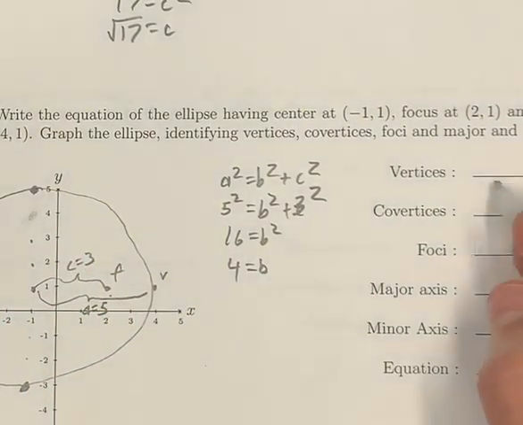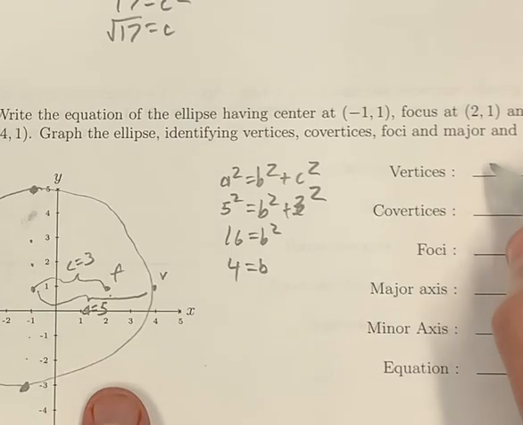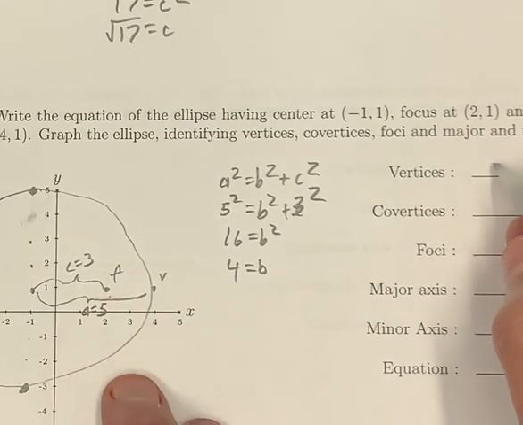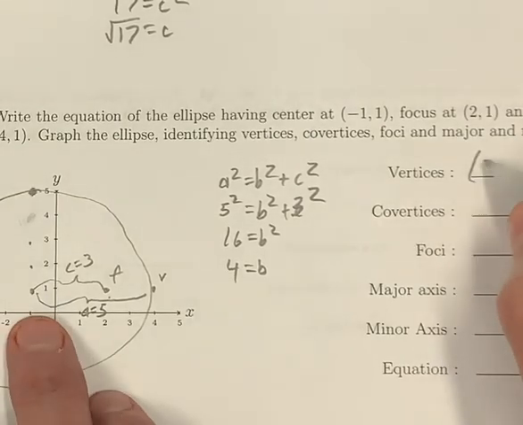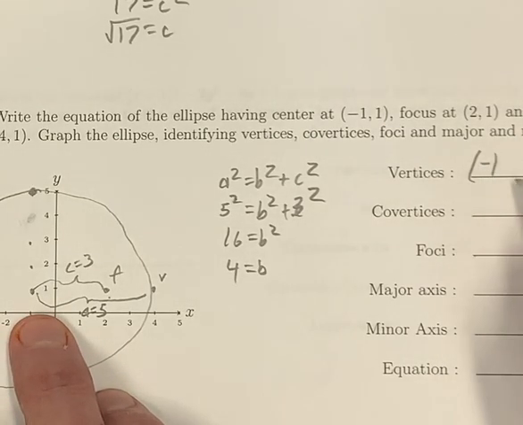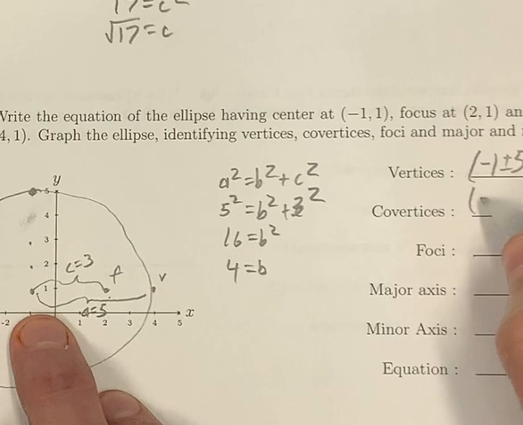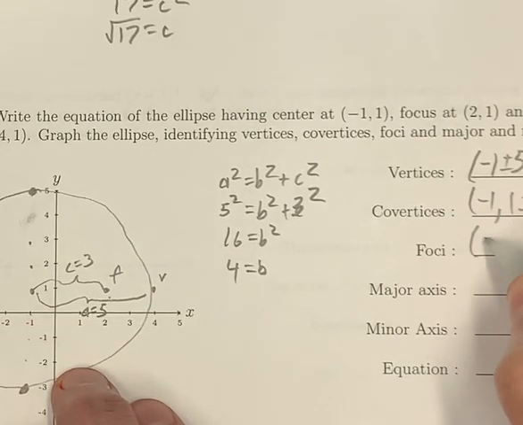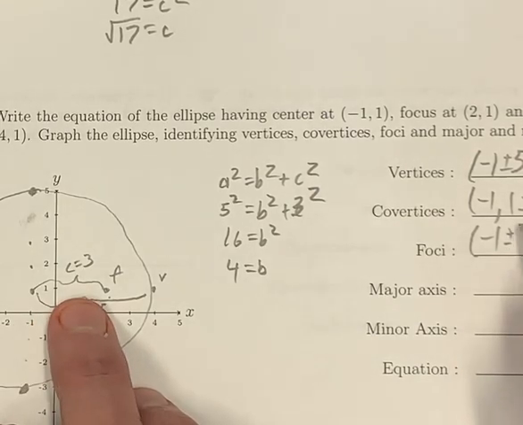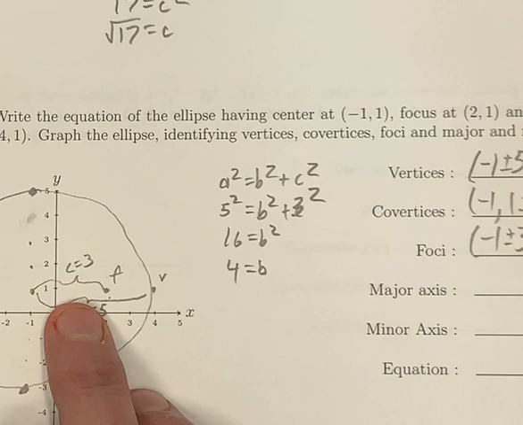Okay, so how do I write those? Well, they're points. So you could write the vertices as 4, 1, negative 6, 1. Or you could write them as the center, negative 1, 1, and then go plus or minus 5, just to highlight they're balanced from the center. Where are the co-vertices? Negative 1, 1, plus or minus 4. Where are the foci? Negative 1, 1. We're going right and left 3, right? And that's just another way of writing it.